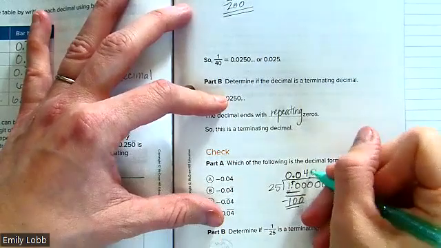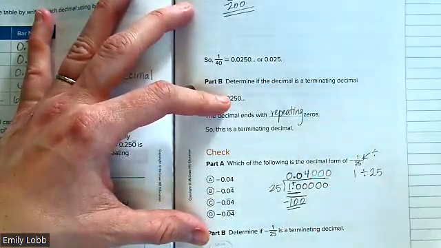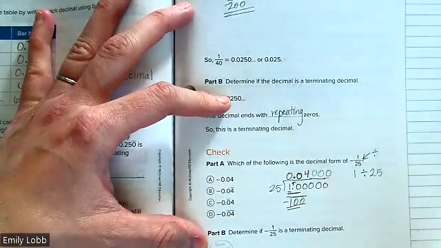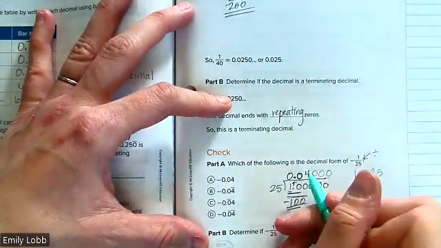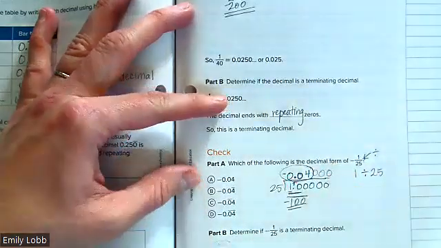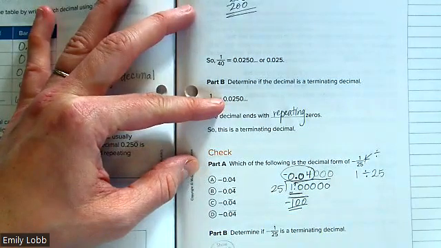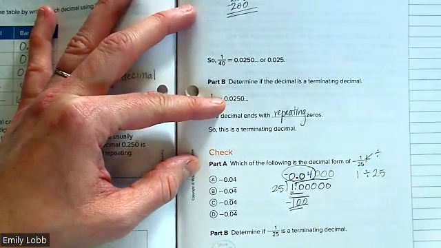So then it would go into a bunch of zeros, right? So I would truncate it. The 4 is not repeating. It is negative. A, B, C, or D? A, right?